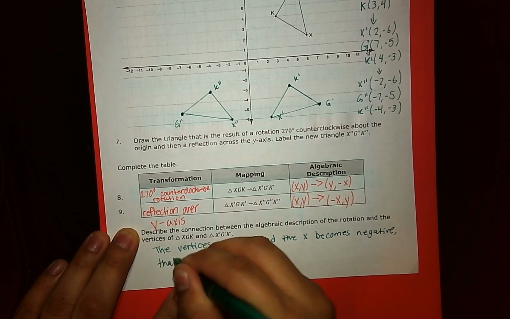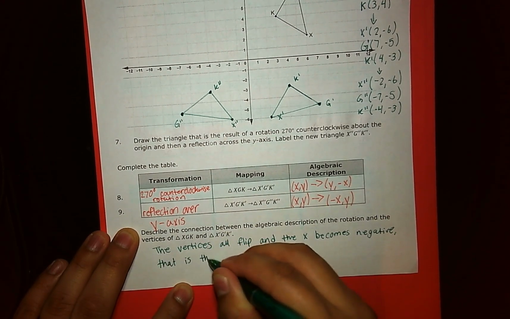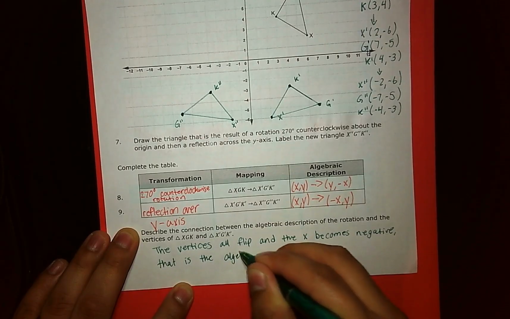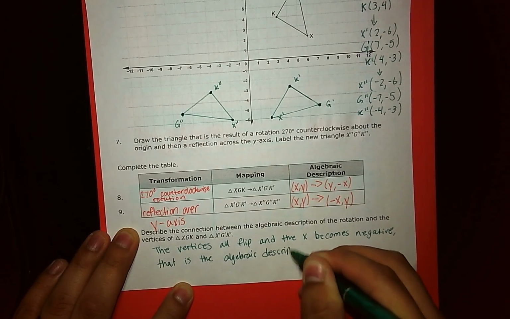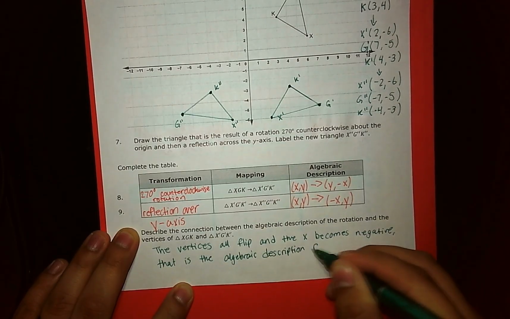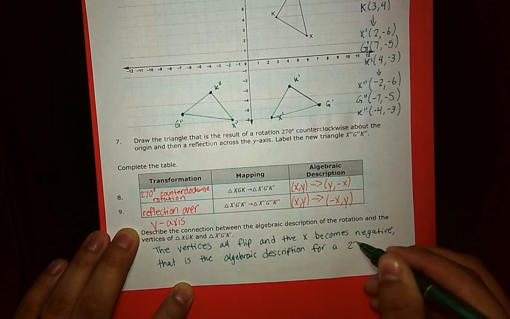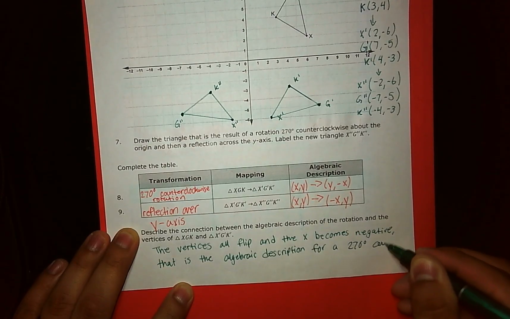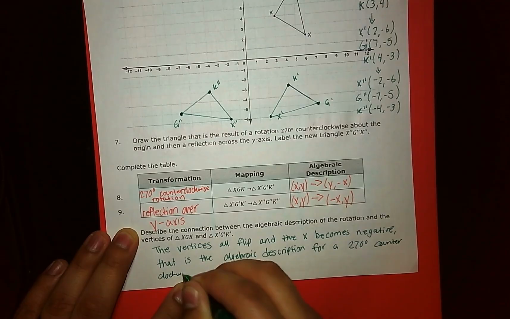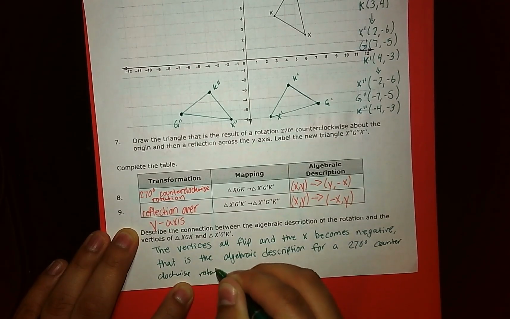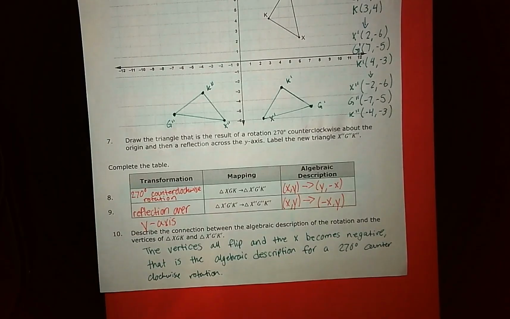That is the algebraic description for a 270 degrees counterclockwise rotation. And that is all.